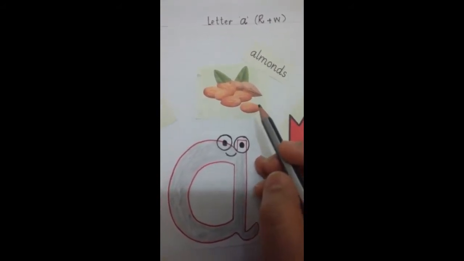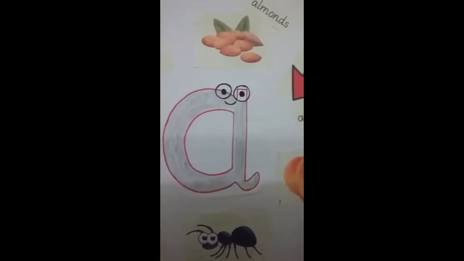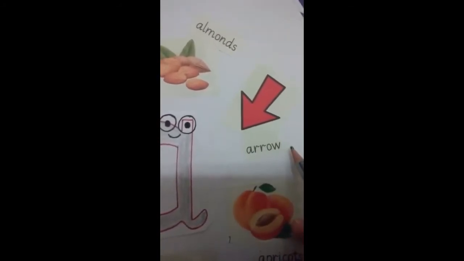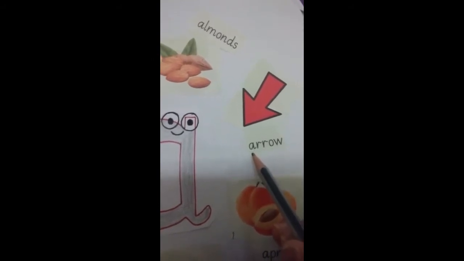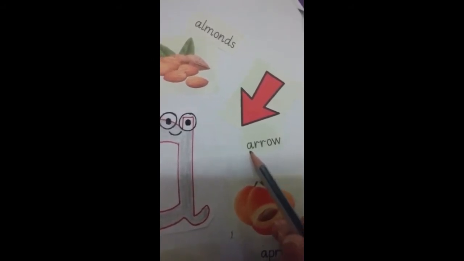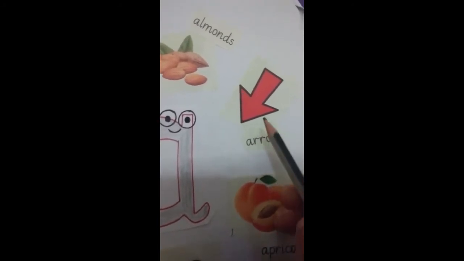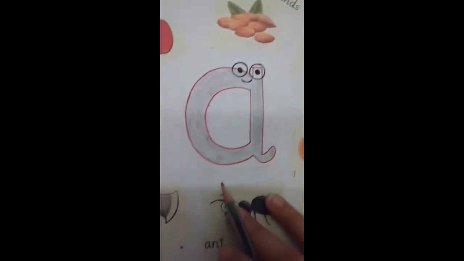Now, come to the next word. Now, a. Yes, arrow. This is an arrow and the first letter is A in this word. Arrow. A, arrow. Excellent. Okay.